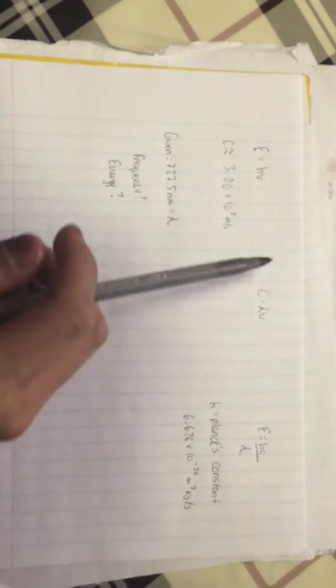So here I have a list of the 3 basic formulas that's going to show up a lot in topic 8. E stands for energy, energy per photon actually. H is Planck's constant, which is 6.626 times 10 to the negative 34 meters squared kilograms per second, or also joules per second. V stands for frequency. C is approximately 3 times 10 to the 8 meters per second, which is the speed of light. And lambda is wavelength.